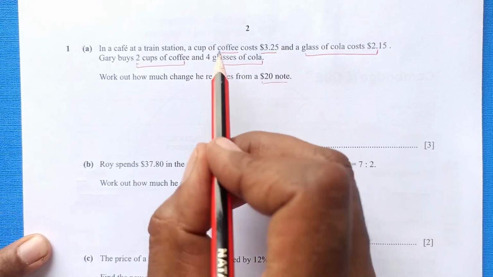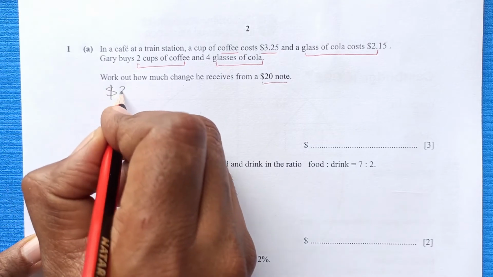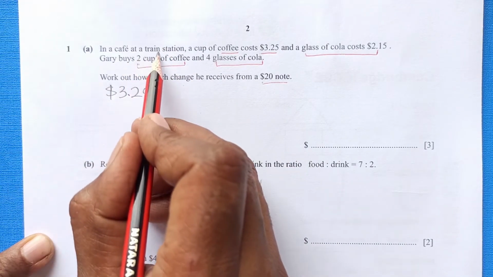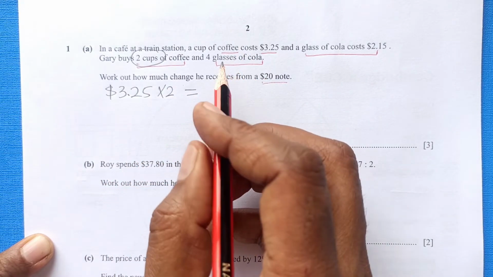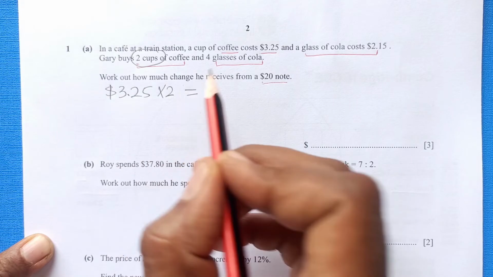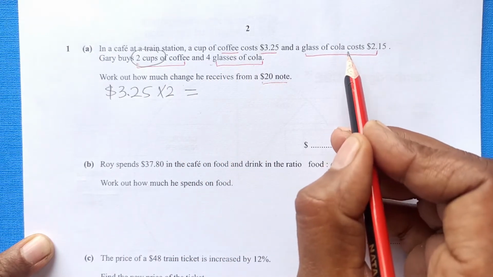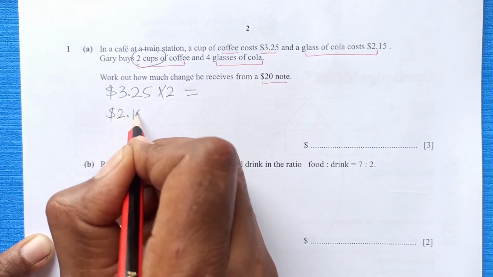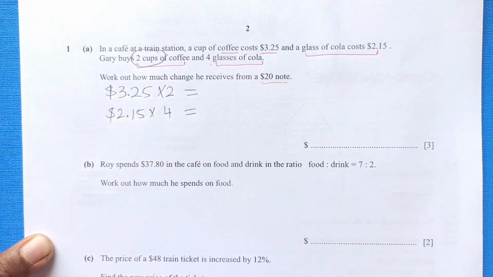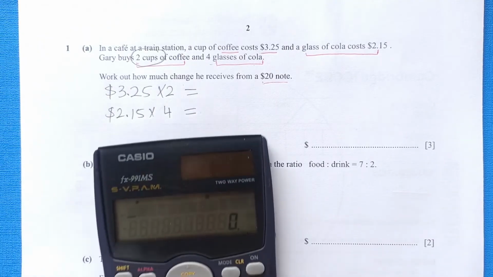So first of all, we need to know how much he has actually spent. So 1 cup of coffee costs $3.25, right? And he buys 2 cups of coffee, so it will be times 2. The second one, 4 glasses of soda. 1 cola costs $2.15 and he bought 4 of them, right? So let's multiply them first, then we will see how much he actually spent.